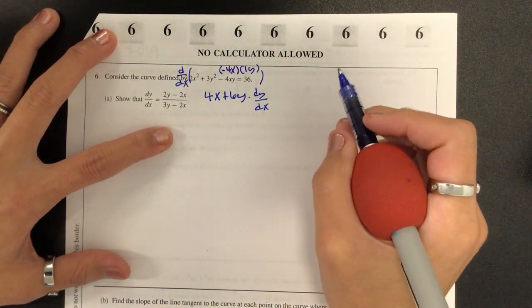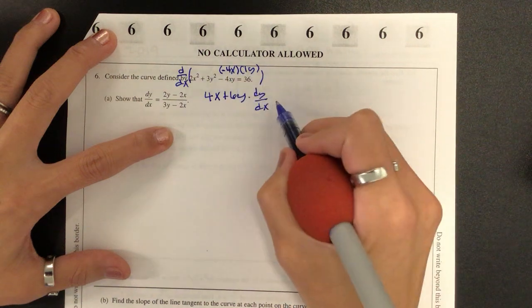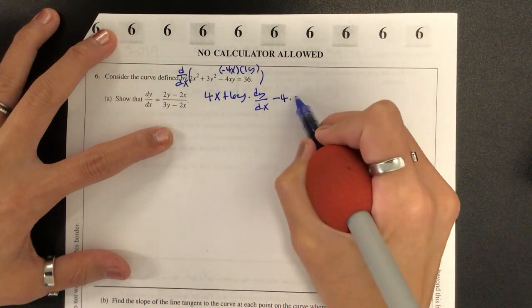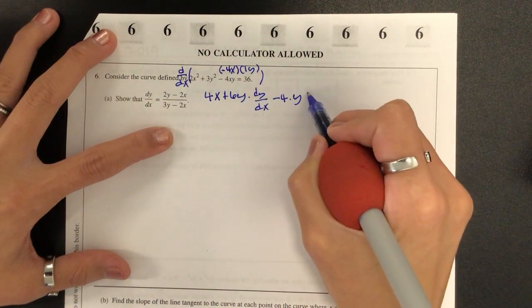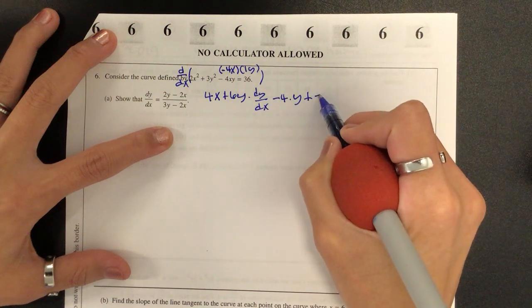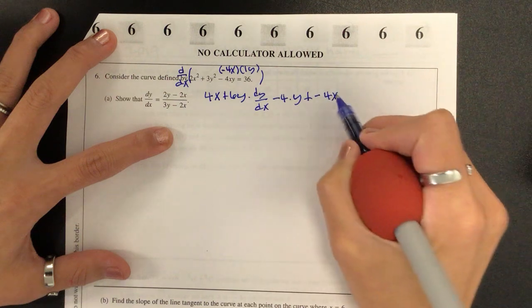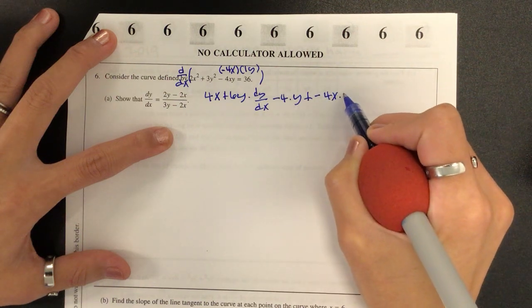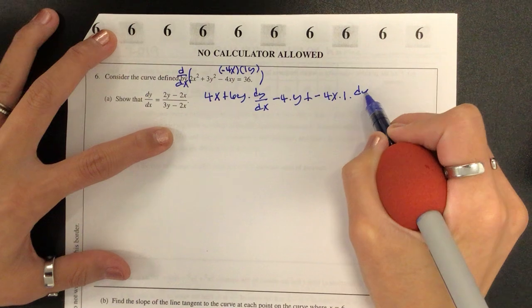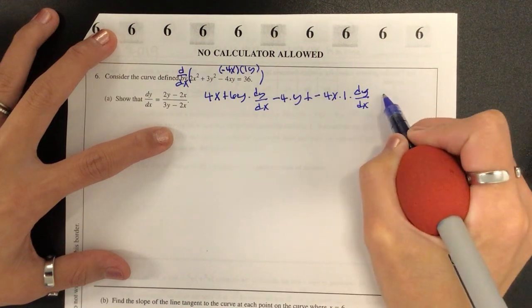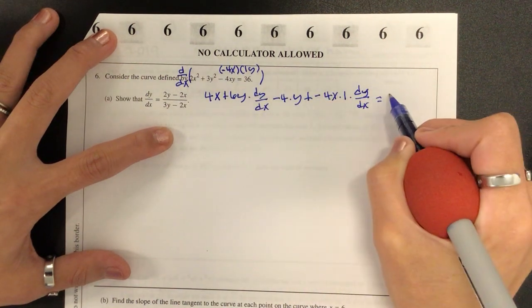And our next one, we have our product rule. So we derive the first one, which is minus 4. I keep my second one. And then plus, I keep my first one. And you could just put one negative sign if you want. And when I derive the y piece, it's going to give me 1. And what do I need after that? dy over dx is equal to my constant has derivative of what?